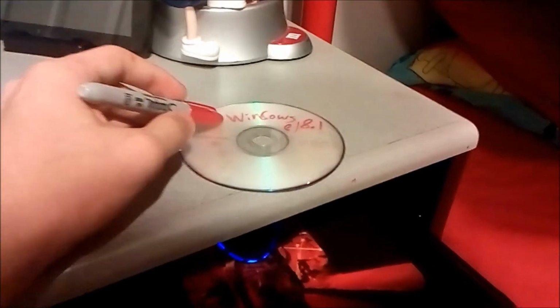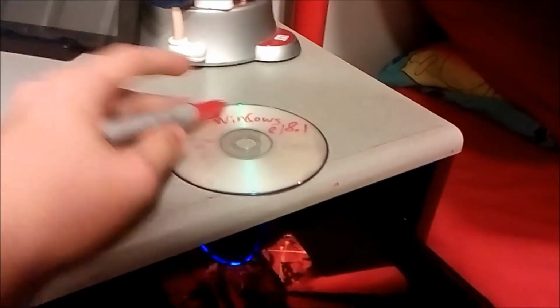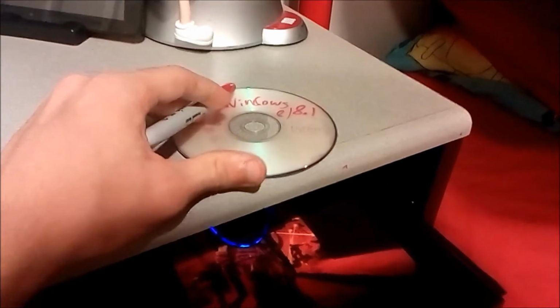The burn has finished, and I went ahead and took the disk out, and that's what the Sharpie was for. You are to label the disk Windows 8/8.1. Basically, this is a Windows 8 disk, but you can upgrade to it for free once it's activated.